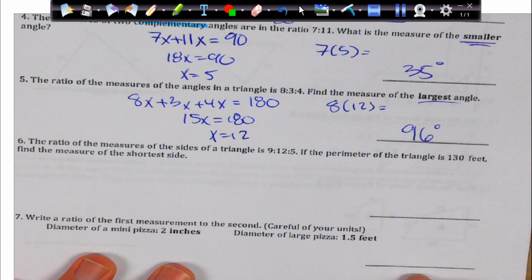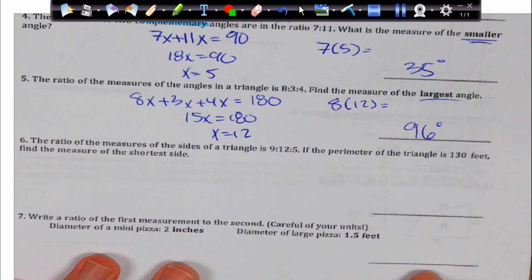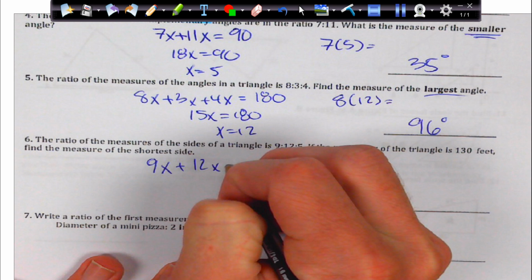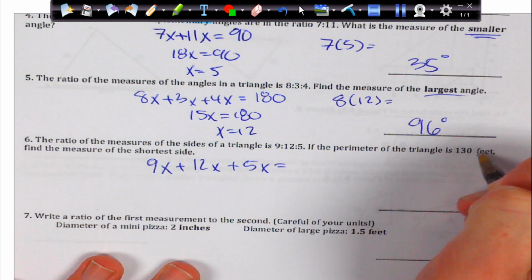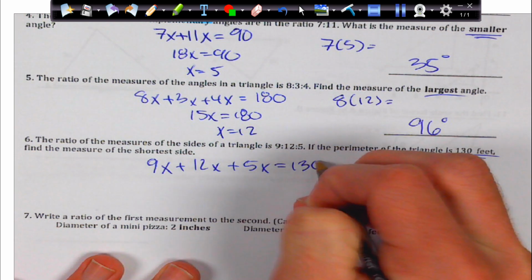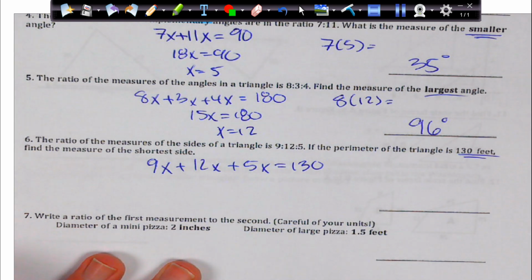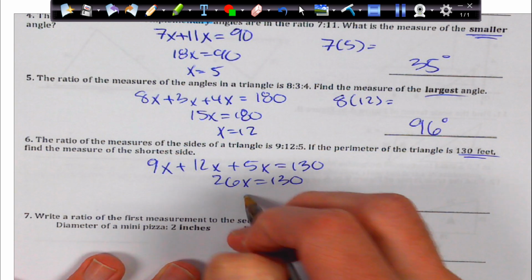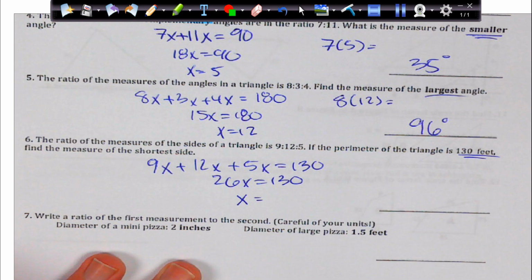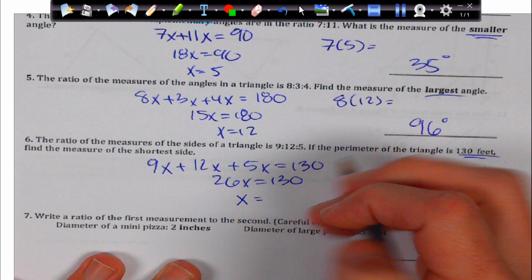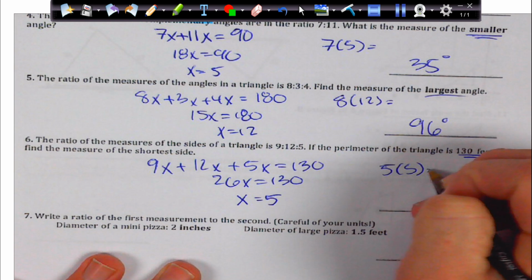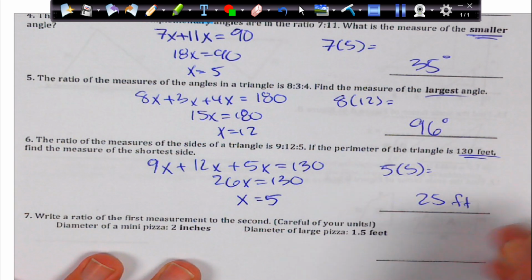The ratio of the sides of a triangle, so I don't want to add these up and set equal to 180, I want to add it up and set equal to the perimeter, which means they have to give it to me. And here I can see the perimeter is 130, and so I'm going to do 9 plus 12 plus 5 is going to give me 26x equals 130. I'm going to divide by 26 and get x equals 5, and it says find the shortest side, which would be 5, and so we're going to do 5 times 5, which is going to give me 25 feet. I believe it was in feet.